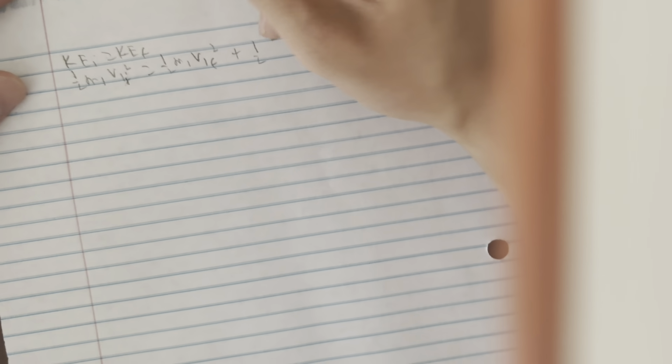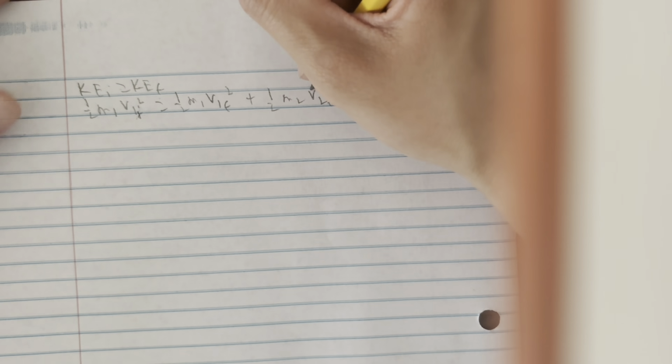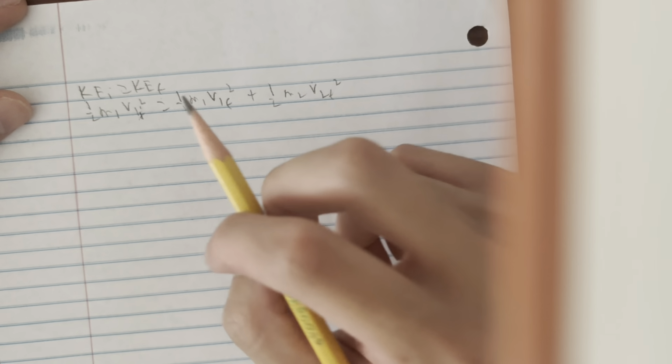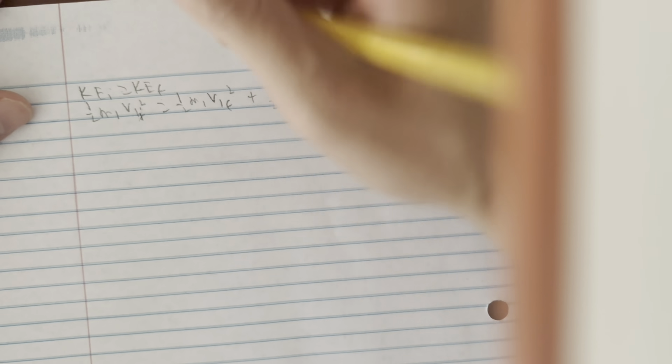Now on the other side, we have 1/2 M1 V1F squared, and this is the final KE of the pendulum after collision. And we're going to add the KE of the block, which is 1/2 M2 V2F squared. And the initial KE of the block is 0 because it's initially at rest.